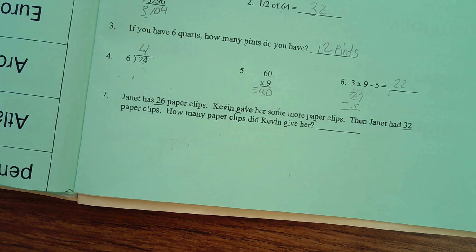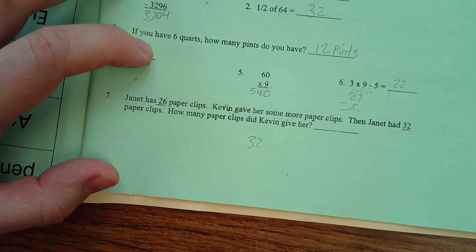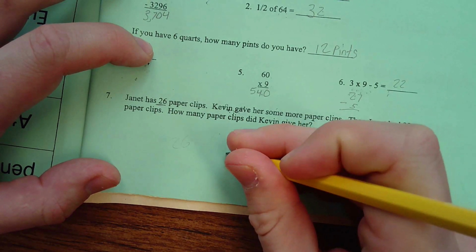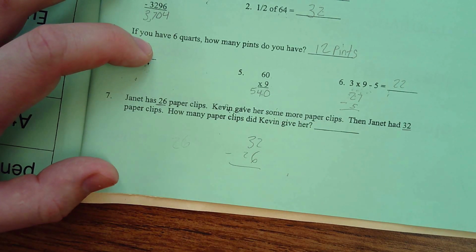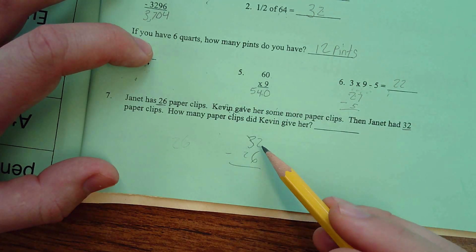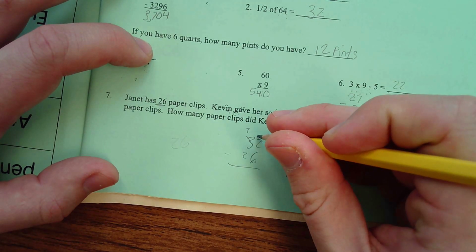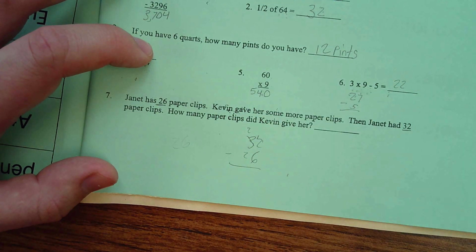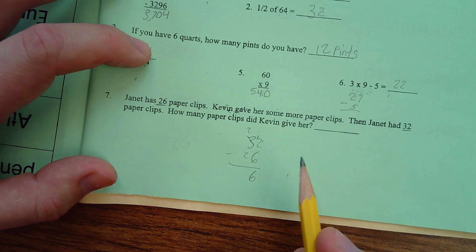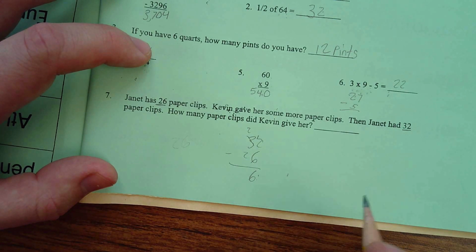and now she has 32. Well, here's how we're going to do this. So she has 32 in the end. Starts with 26. We're going to subtract this to find out how much Kevin gave her. So 3 minus, we're going to have to borrow because we cannot subtract 6 from 2. So 3 is going to become 2, and 2 is going to become 12. 12 minus 6 is 6, and 2 minus 2 is 0. So Kevin gave Janet 6 paper clips.